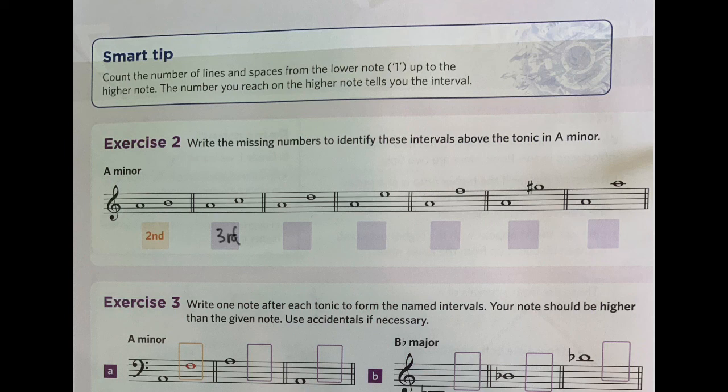Space to line is an even number, and it is a fourth. Space to space is an odd number, and it's a fifth. Space to line is an even number, and it's a sixth. Space to space is an odd number, and it's a seventh. Space to line is an even number, and it's an eighth.